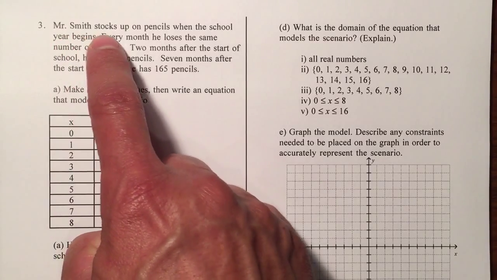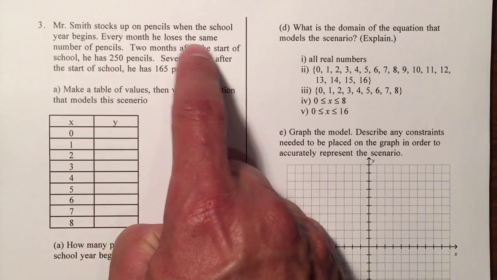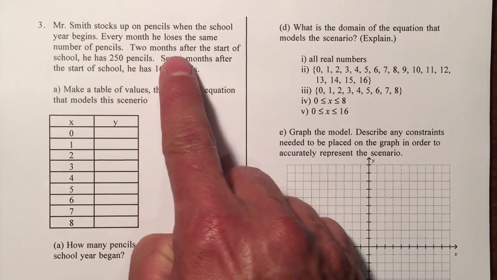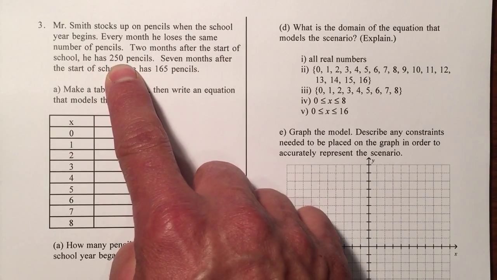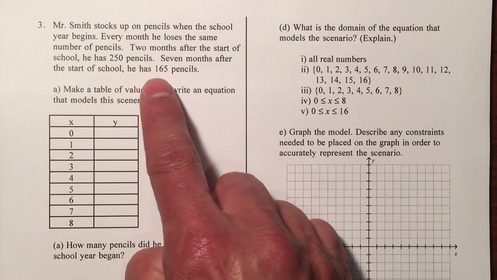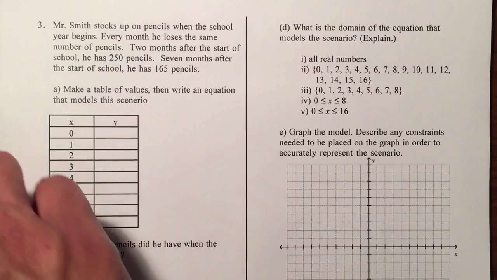Mr. Smith stocks up on pencils when the school year begins. Every month he loses the same number of pencils. 2 months after the start of the school year, he has 250 pencils. 7 months after the start of the school year, he has 165. And they give you a table of values.